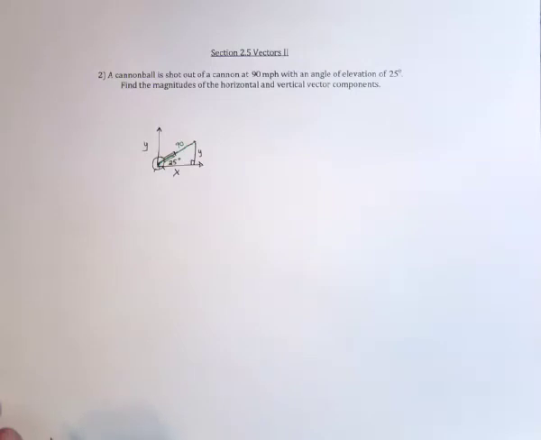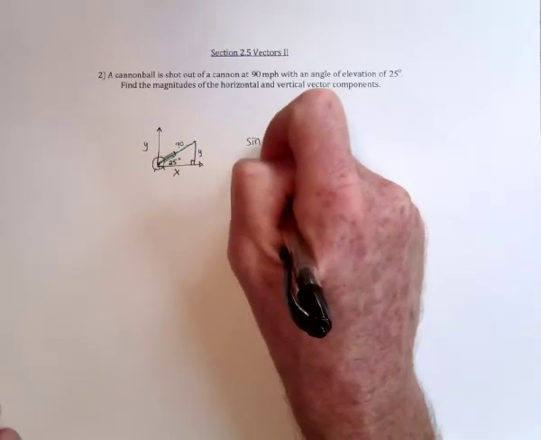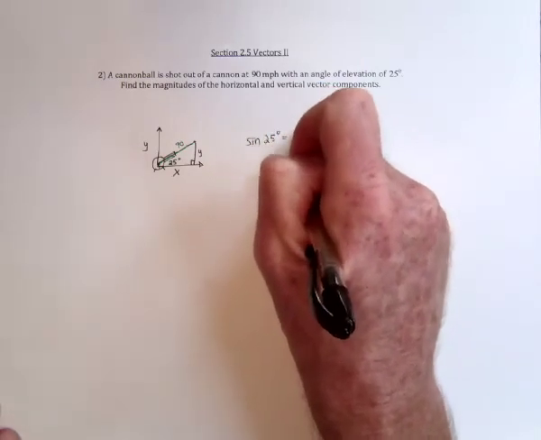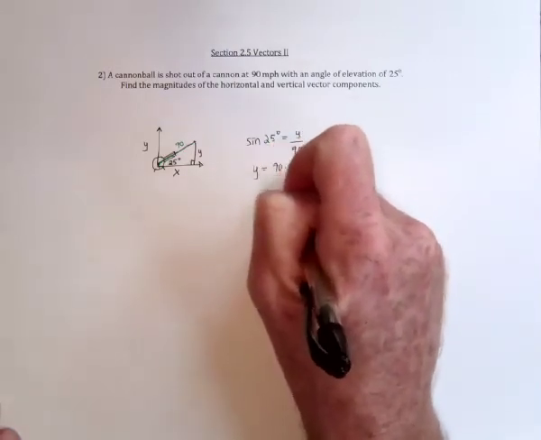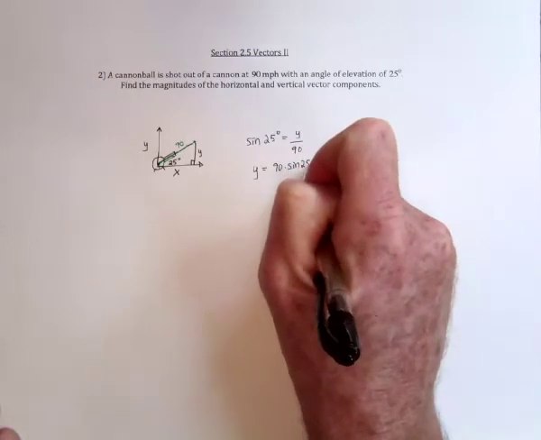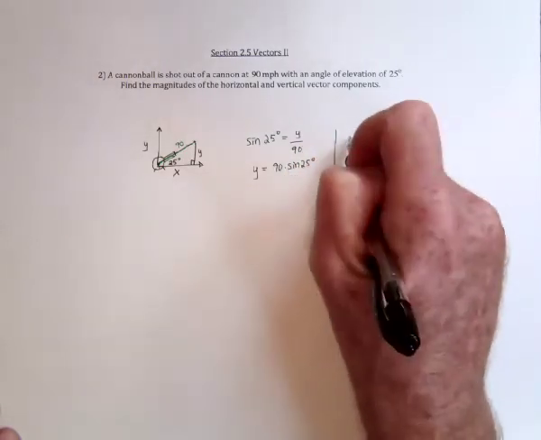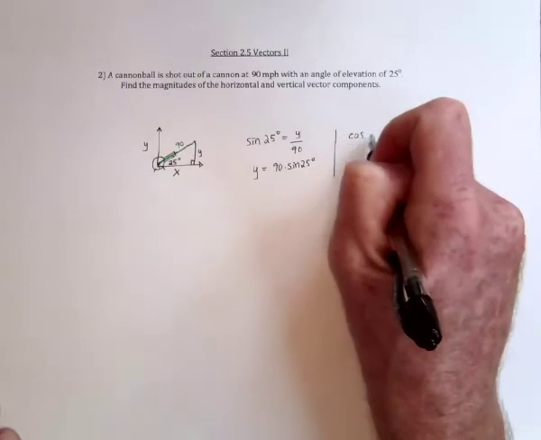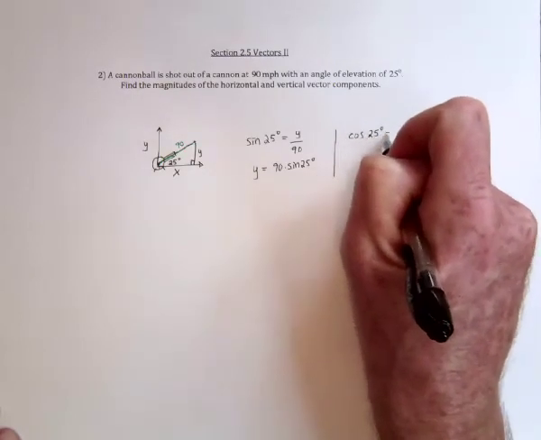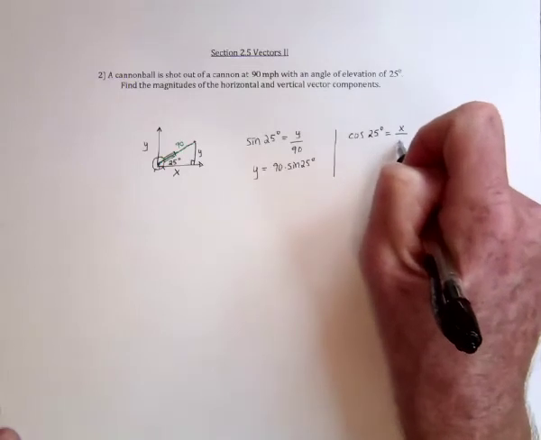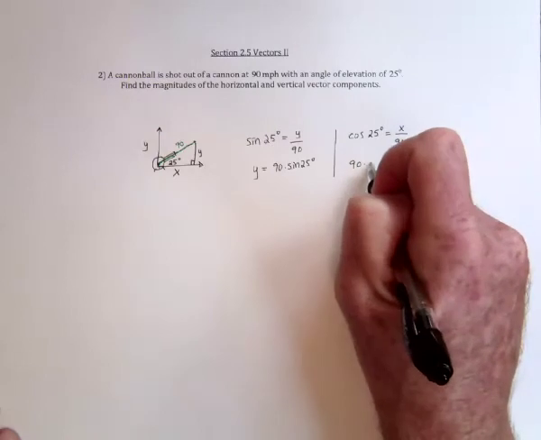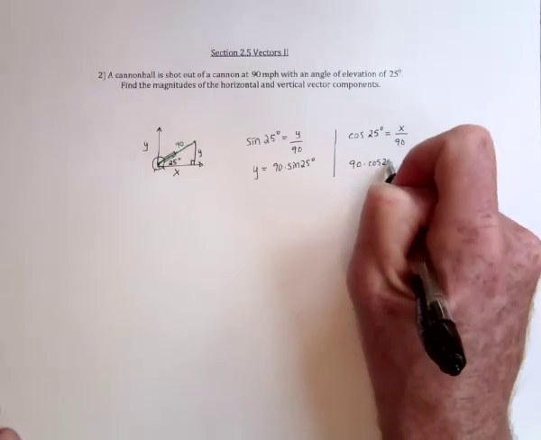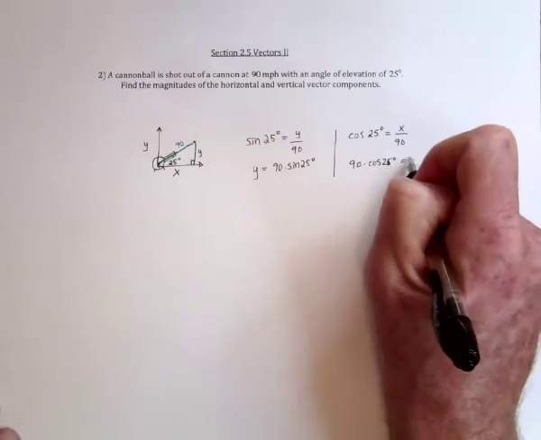And then use right triangle trigonometry to solve for x and y. So we would have sine of 25 is opposite over hypotenuse, so y is equal to 90 sine of 25 degrees. Likewise with cosine, cosine of 25 degrees is adjacent over hypotenuse. Multiply both sides by 90. And we've got x.